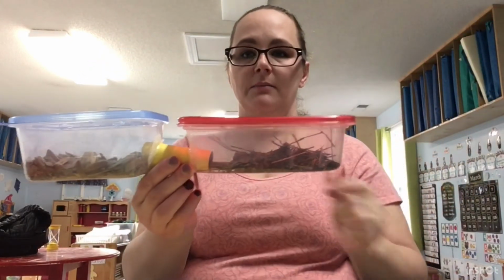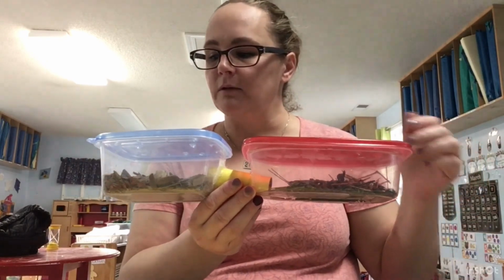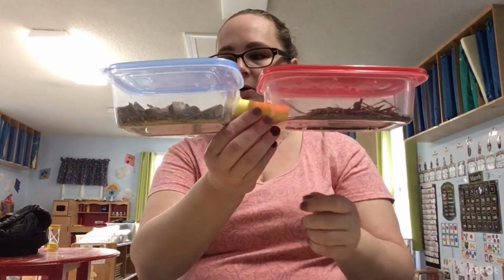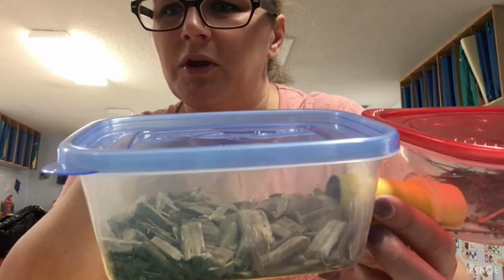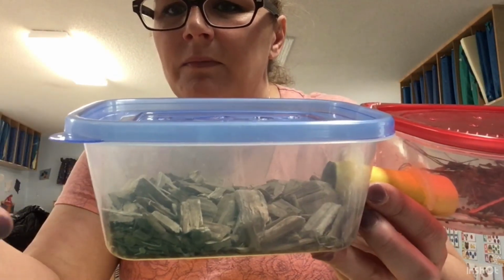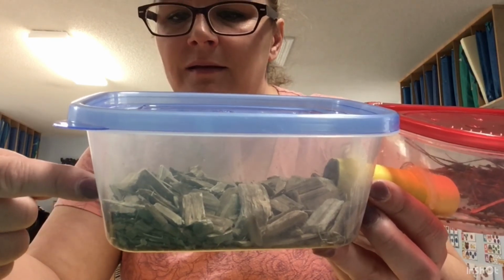Right before we go, I want to show you something. Now remember, I put all the bugs on the cool muddy side, right? And then we have a little tube here for them to go across. I don't know if you can see it or not, but they're already starting to come over to the sandy warm side.